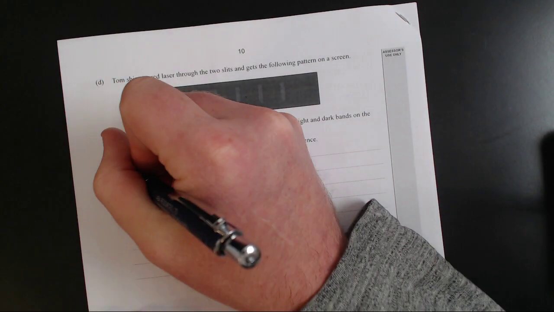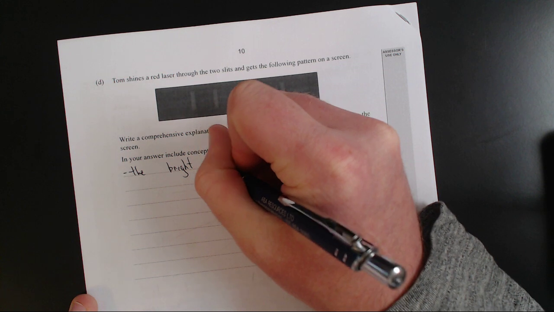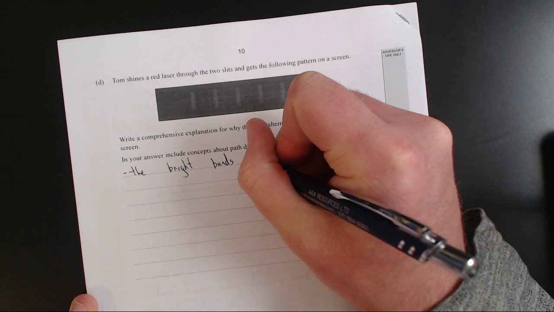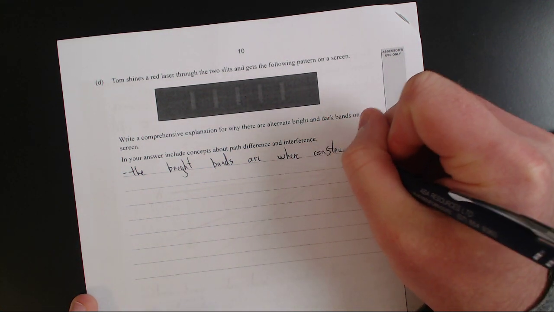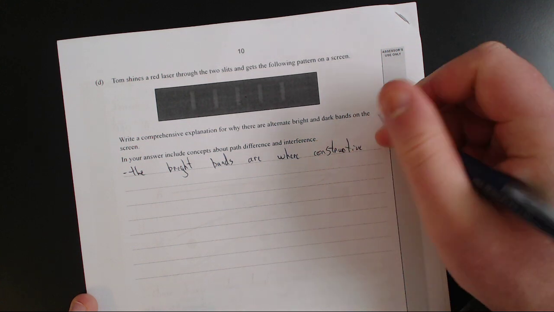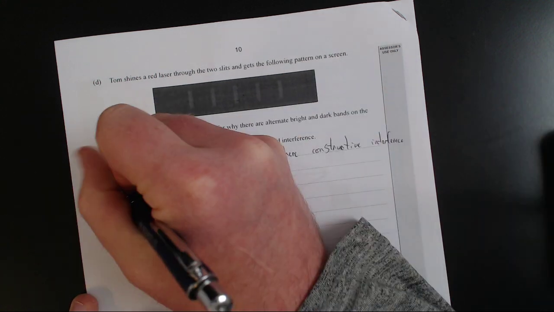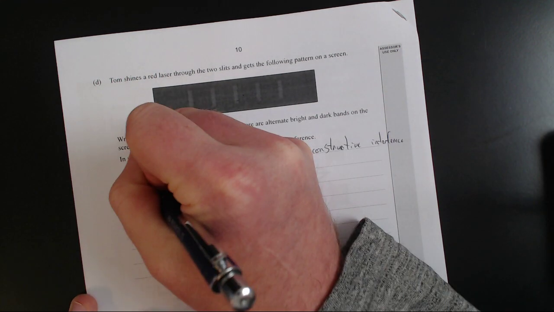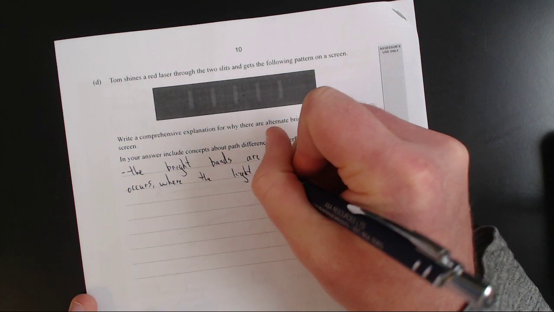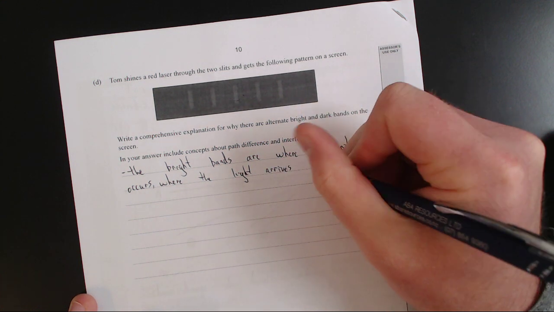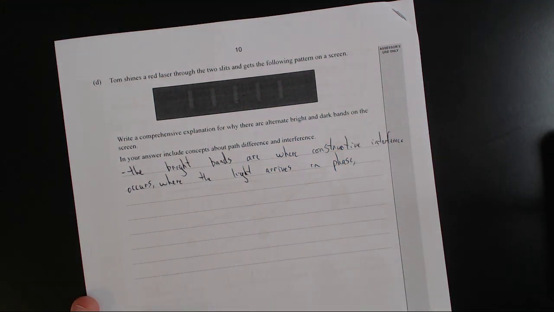Right, bright bands, so constructive interference. Just write that down. So I've said the bright bands are where constructive interference occurs.